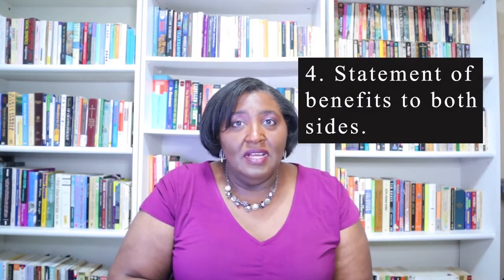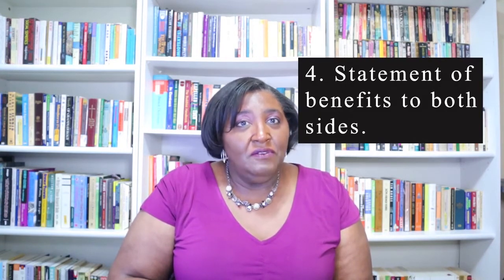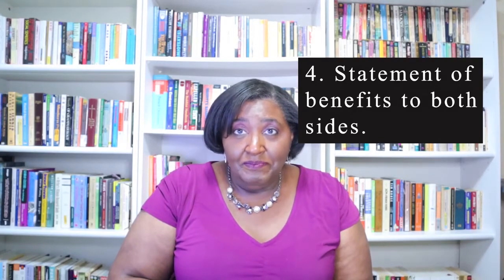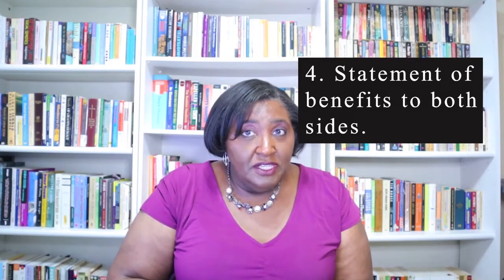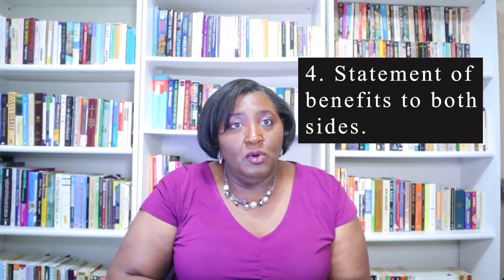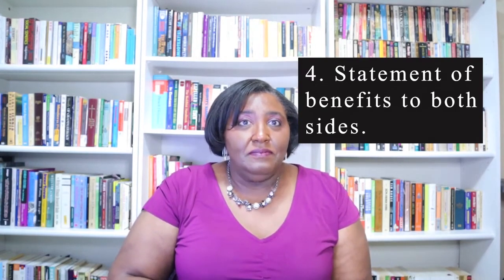And 4, a statement of how the opponent's position would benefit if he or she were to adopt the elements of the writer's position, how the positions complement each other, or how a compromise benefits both sides.